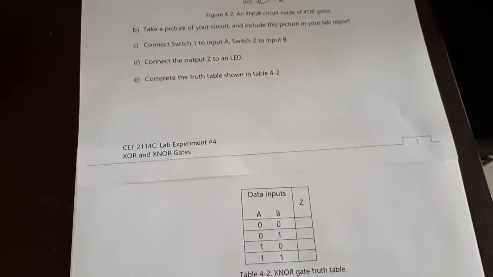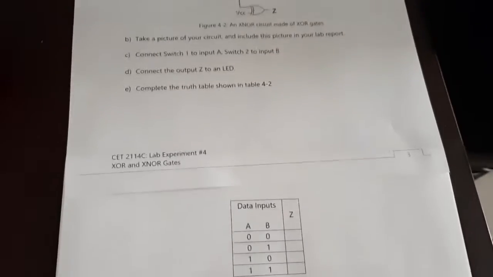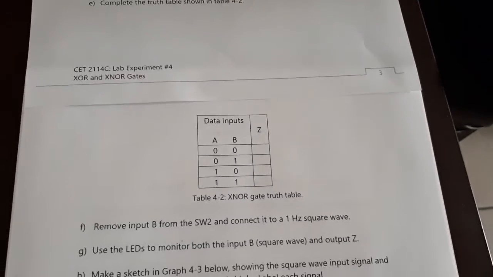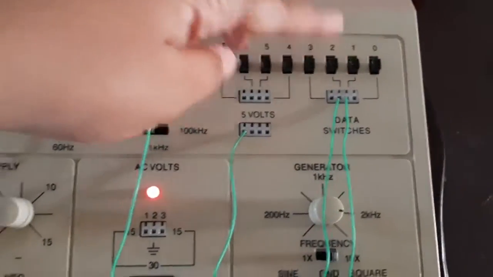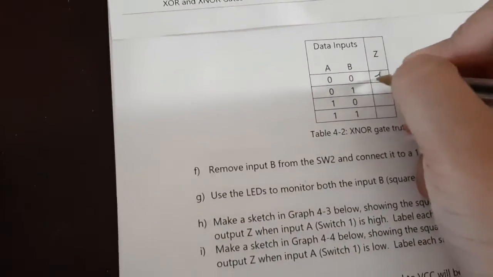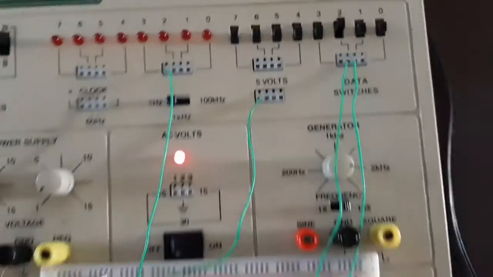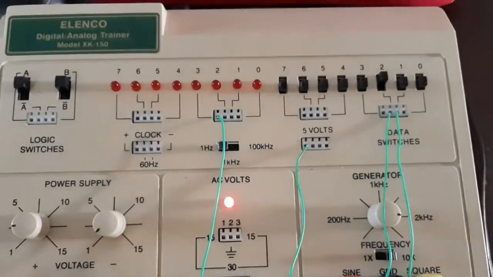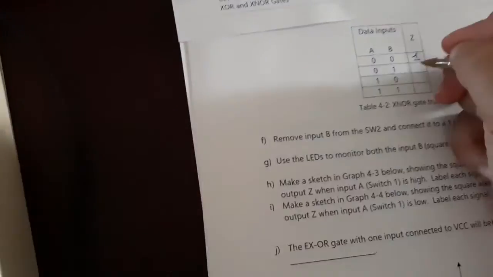So now we're going to continue with part 2, letter E, which is data inputs. You're going to start with A and B at 0, 0, and my LED is on, so that's a 1. Now we have 0, 1, and LED number 3 is off, so that is a 0.